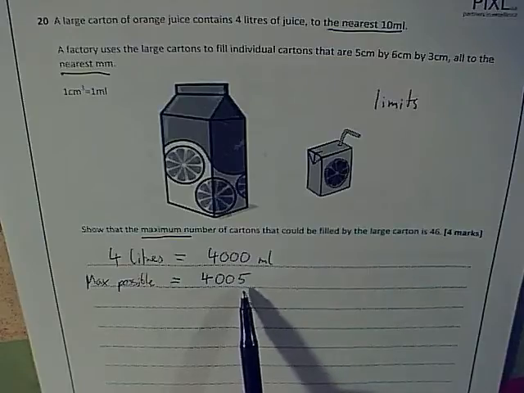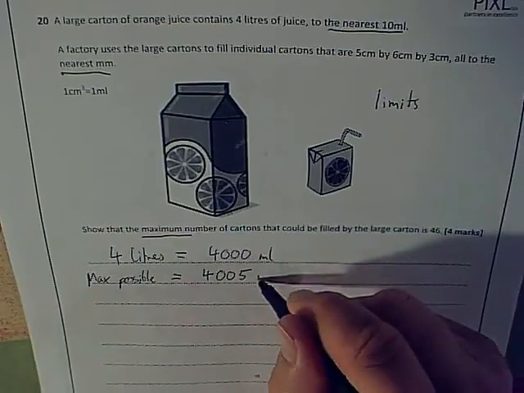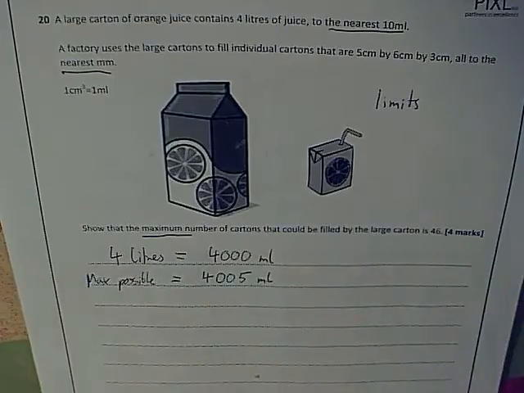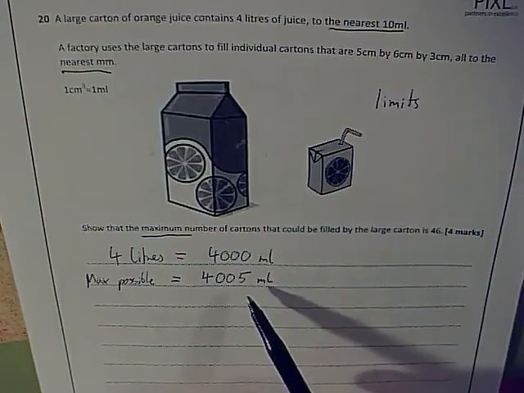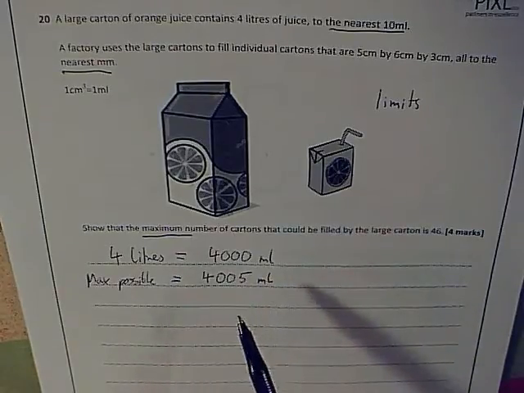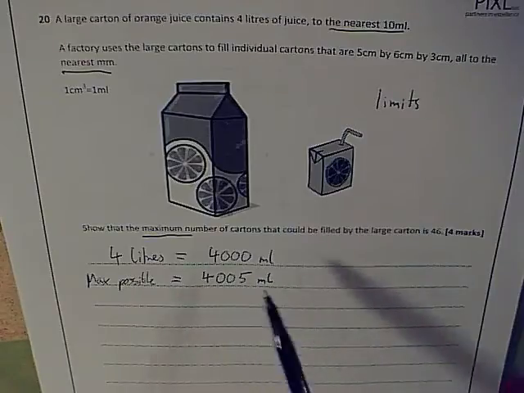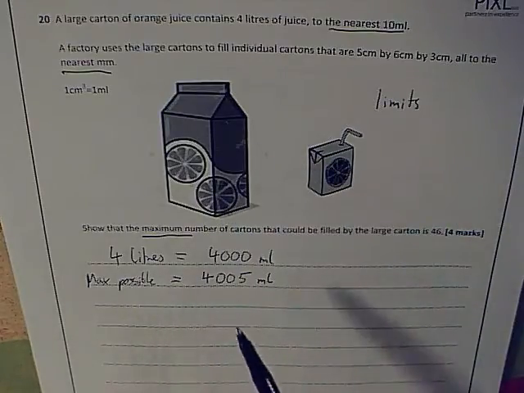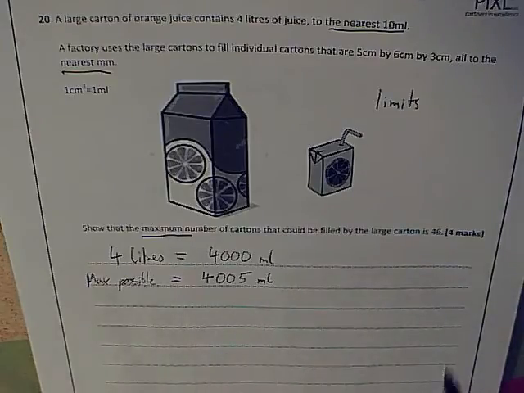Anything that is actually 4005 or higher will round up. Anything lower will round down. The reason I use 4005, even though you're used to it rounding up, is it's continuous data. You would never actually get exactly 4005 millilitres because there would be a few atoms either way, so I can use that. And it's typical in these limits questions that I would. So that's the most possible orange juice.